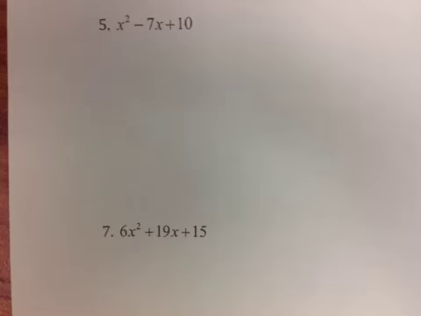So for number 5 on your 2-3 homework, this is one of our quadratic factoring problems where a equals 1. There's no other number besides 1 in front of our coefficient x squared. Which means first I'm just going to multiply 1 times 10, and I'm going to put that number in my chart. And I'm looking for numbers that multiply to be that 10, that add to be negative 7.